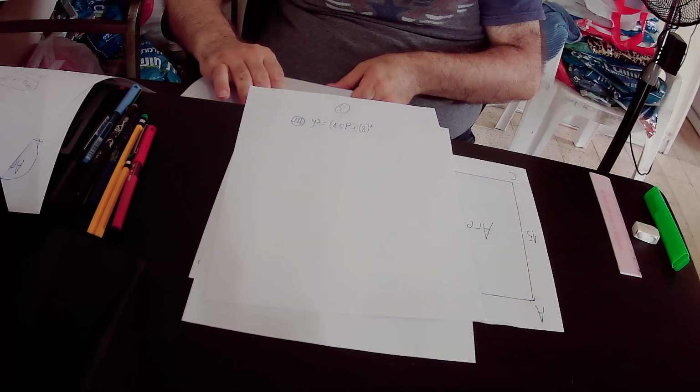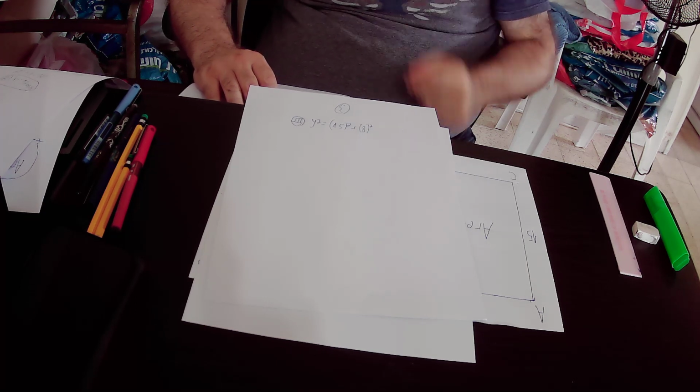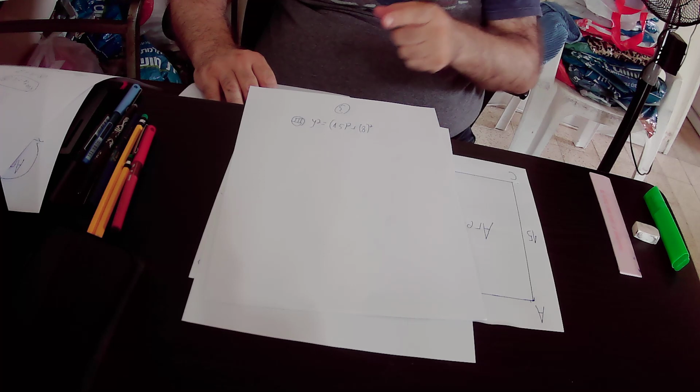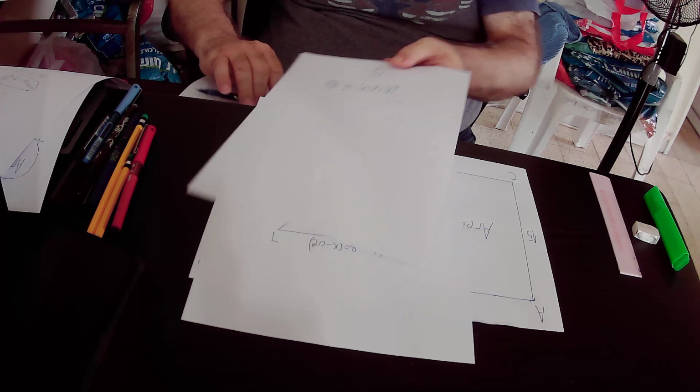Okay, so 15 square is 225 and 8 square is 64, so I write it down.